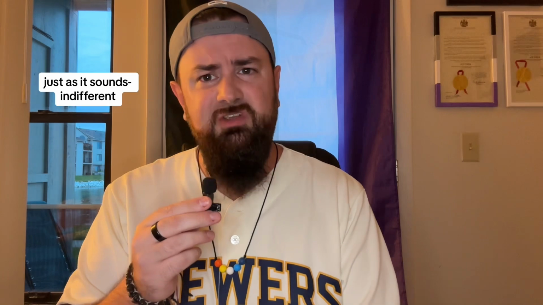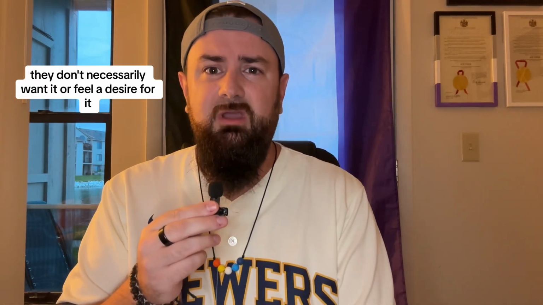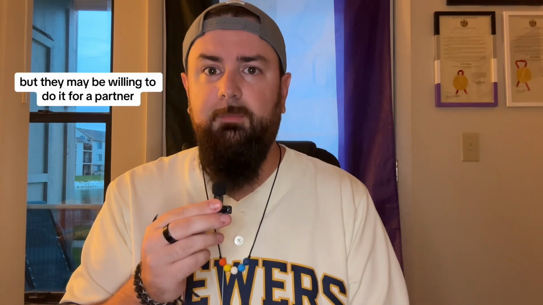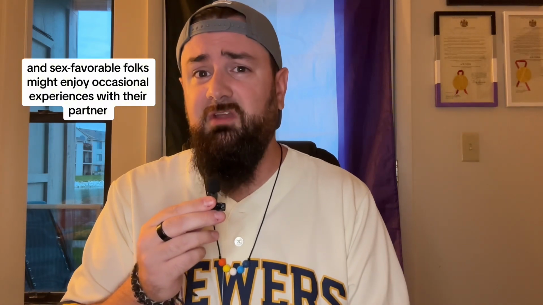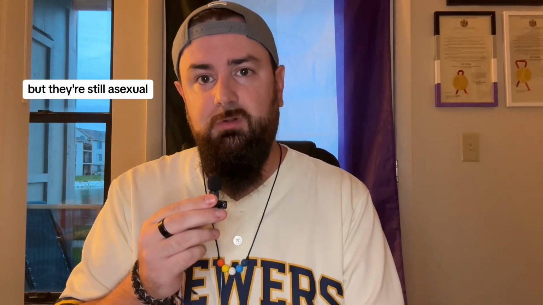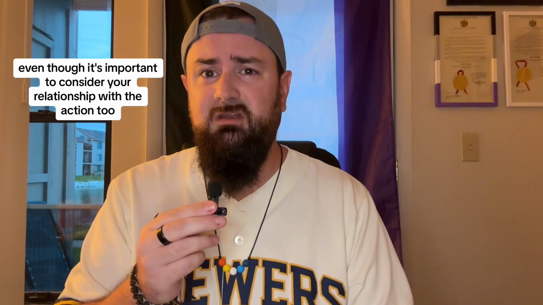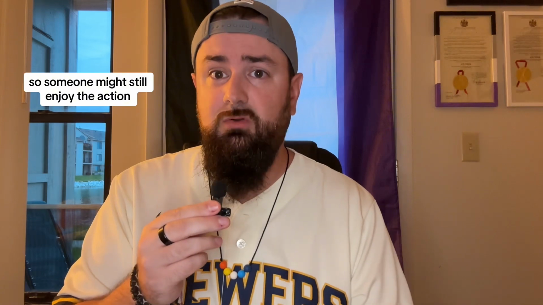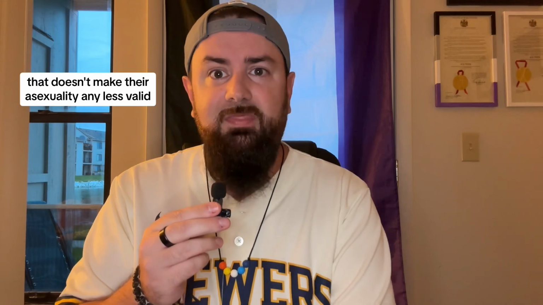Sex-indifferent folks are just as it sounds, indifferent. They don't necessarily want it or feel a desire for it, but they may be willing to do it for a partner. And sex-favorable folks might enjoy occasional experiences with their partner and maybe even outside of a relationship, but they're still asexual. Remember, asexuality is about attraction, even though it's important to consider your relationship with the action too. So someone might still enjoy the action while not experiencing the attraction to a particular person. That doesn't make their asexuality any less valid.